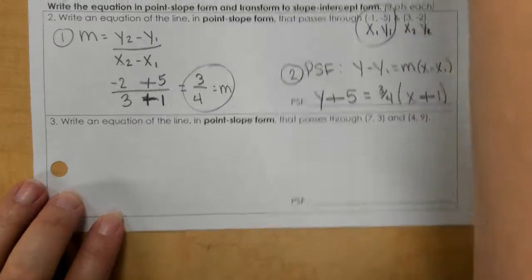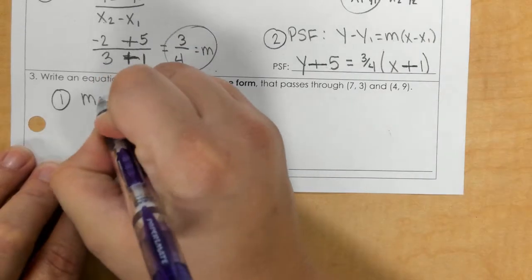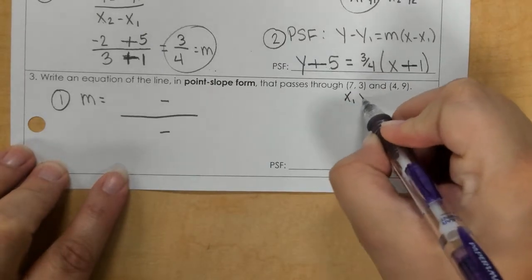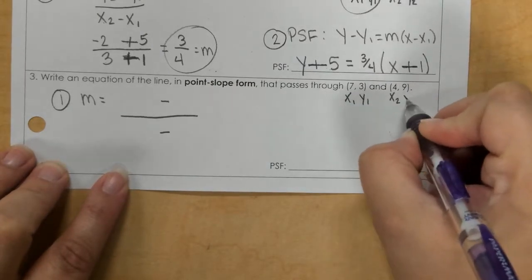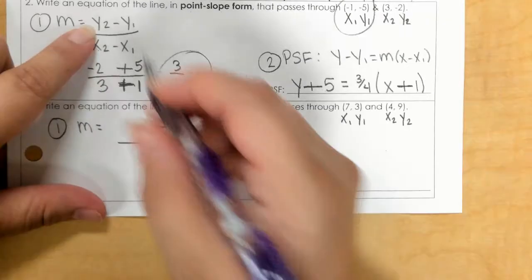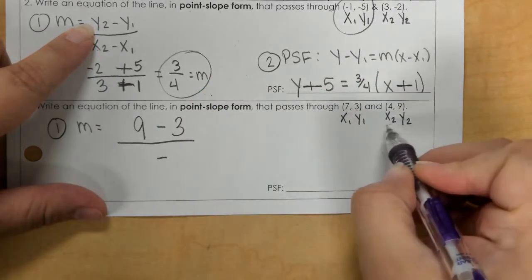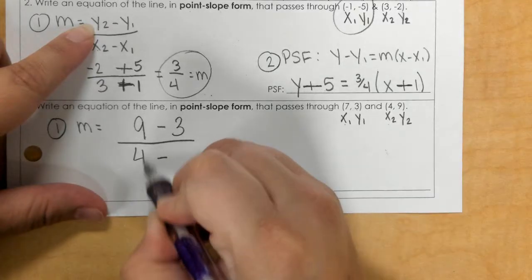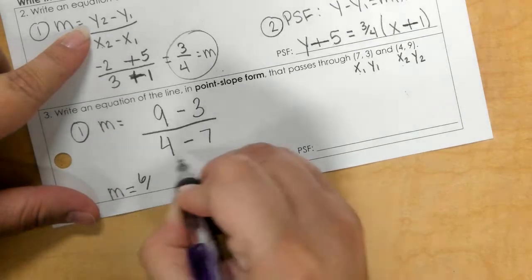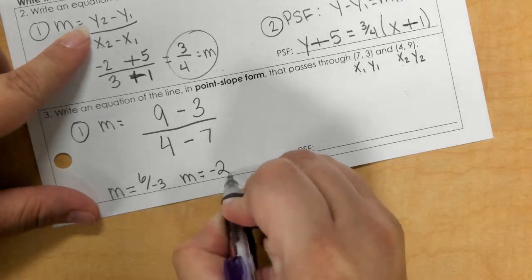All right, and number 3. Same thing, we're going to plug everything into the slope formula. Okay, so I'm going to label my points. And I use the formula here, so y2, which is 9, and y1, which is 3, x2 and x1, so 4 and 7. So 9 minus 3 is 6, and 4 minus 7 is negative 3. If we divide that, we get negative 2.